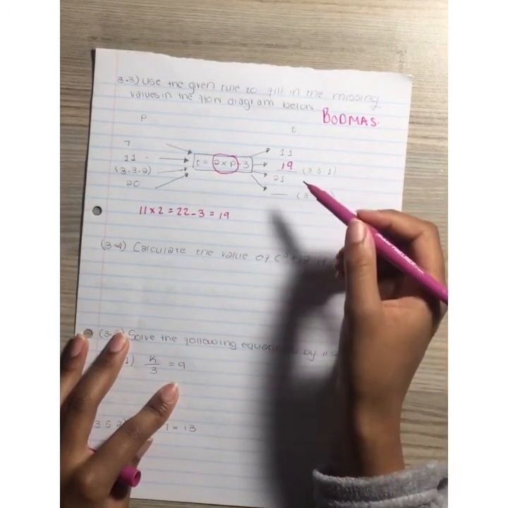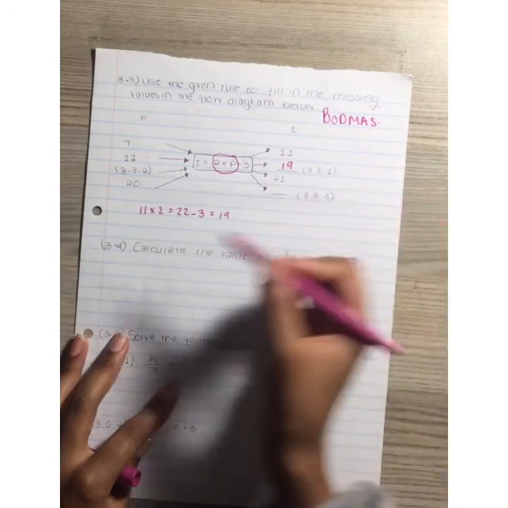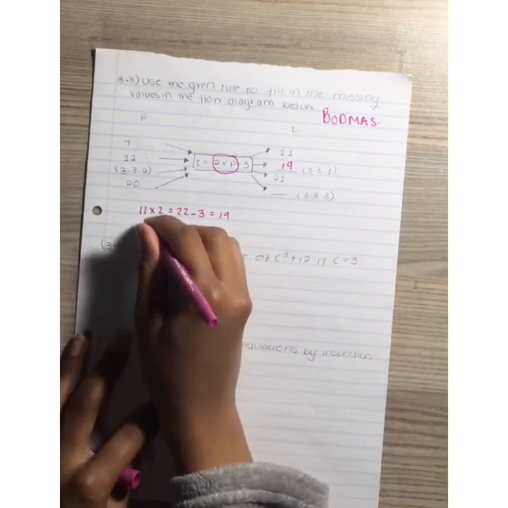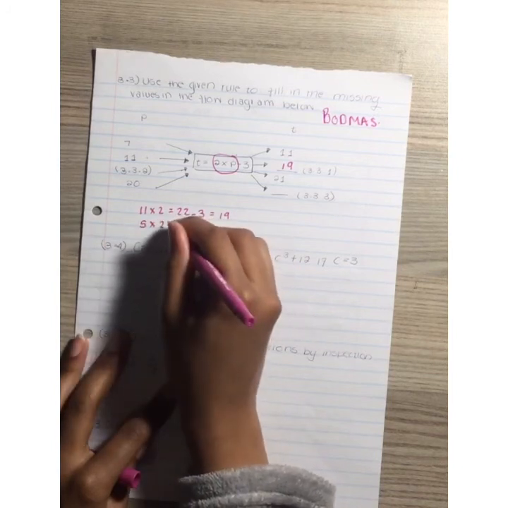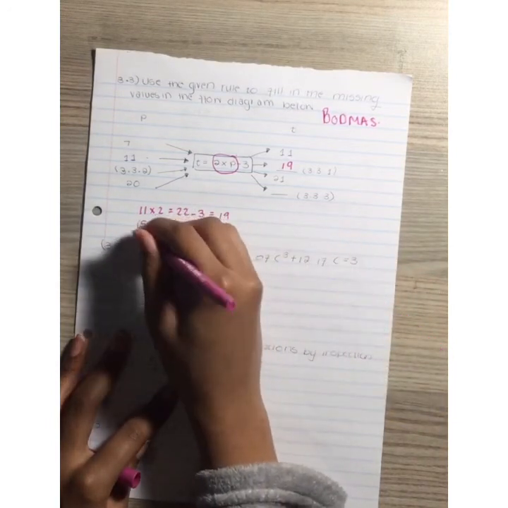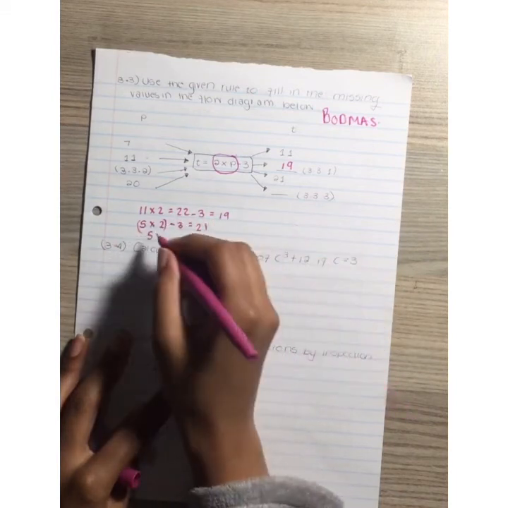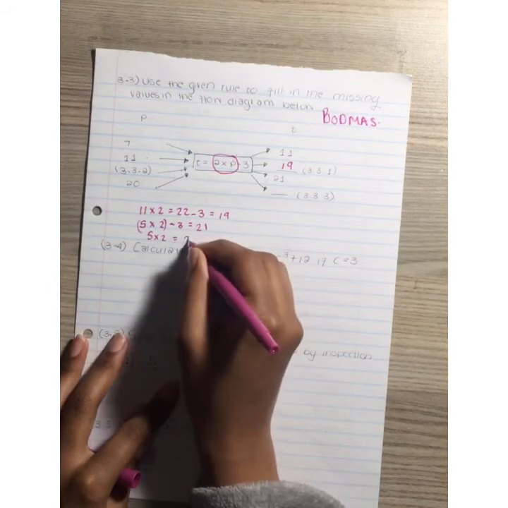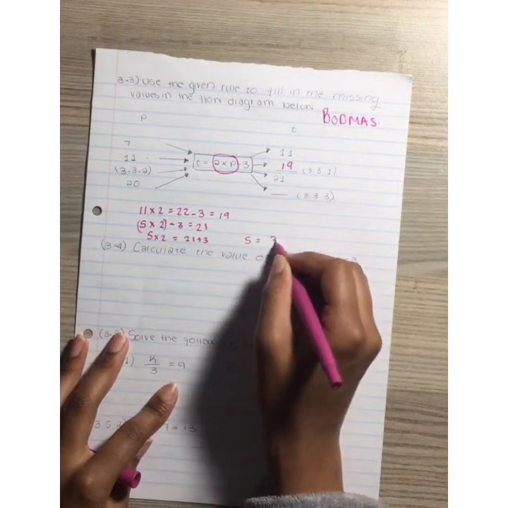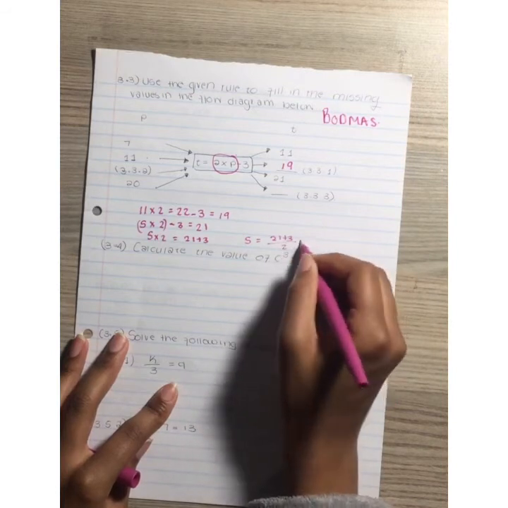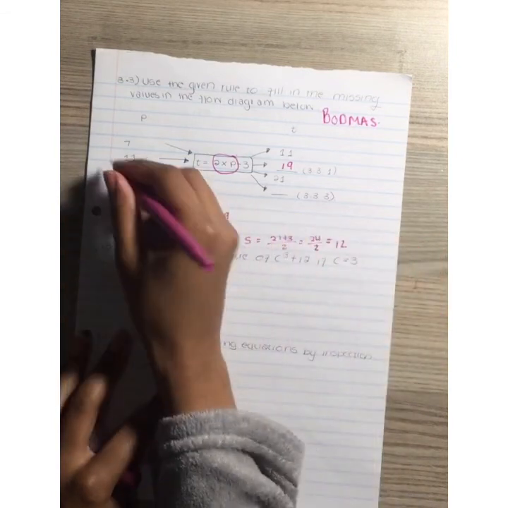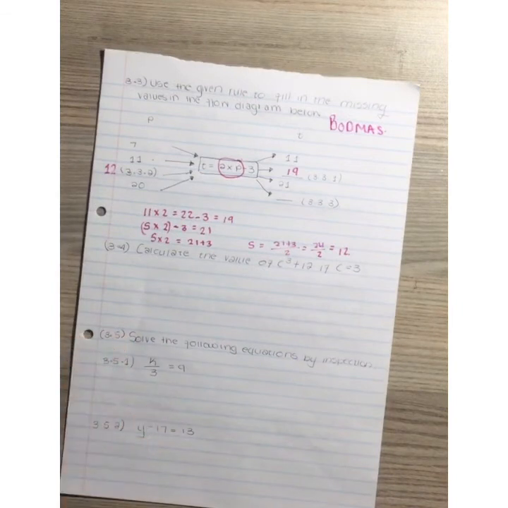And then we look at the second one. What did we say? If we don't know the input, we replace it with a variable. So we'll just use the variable s. s times 2 minus 3 is equal to 21. Okay, we say s times 2 equals 21 plus 3. Then we say s is equal to 21 plus 3 over 2. 21 plus 3 is 24 over 2. 24 over 2 is 12. So our answer for the second one is 12.